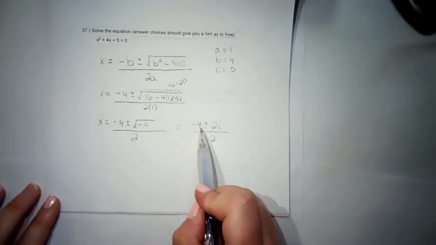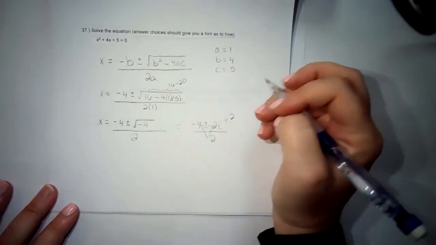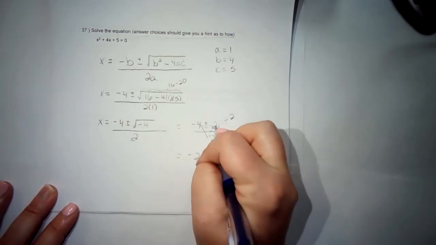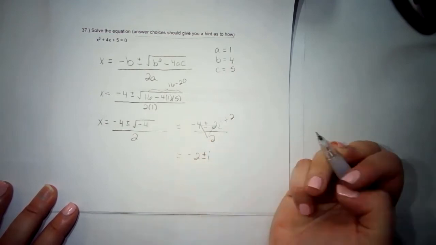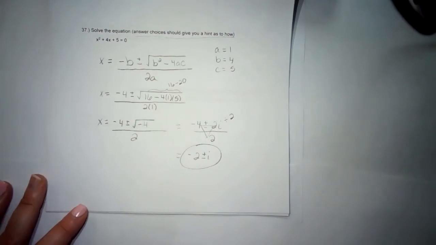Now we have ourselves a triangle. And I'm going to divide everybody by 2. And I get -2 plus or minus 1i, or just i. Do I have a denominator anymore? No. And there's my answer.